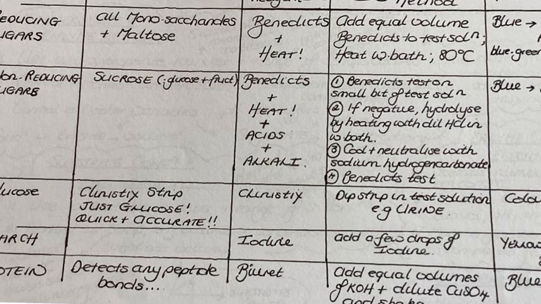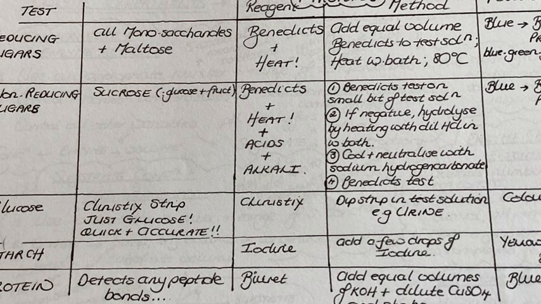So imagine you have a solution that you think is sugar, and you carry out the Benedict's test on a bit of this test solution, and it is negative. It still might be sugar. But what you have to do is you need to hydrolyze it. Now, in this case, when the sucrose is hydrolyzed, it breaks down into glucose and fructose. So you need to be able to describe how you would hydrolyze sucrose. So you hydrolyze sucrose by heating it in a boiling tube with dilute hydrochloric acid in a water bath.